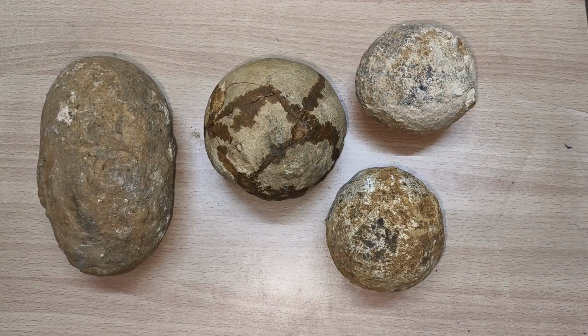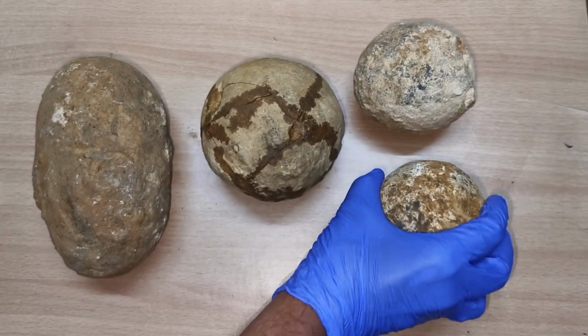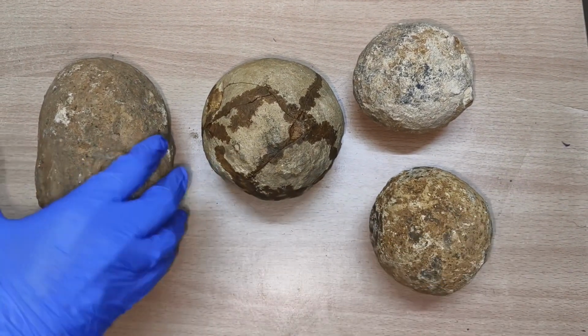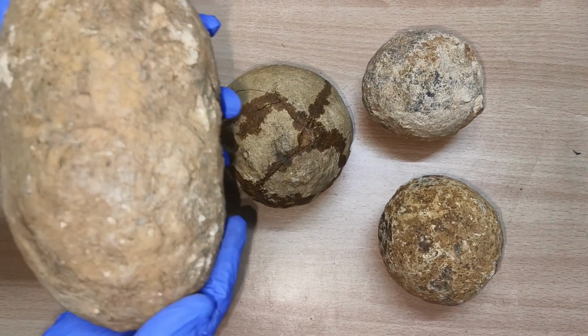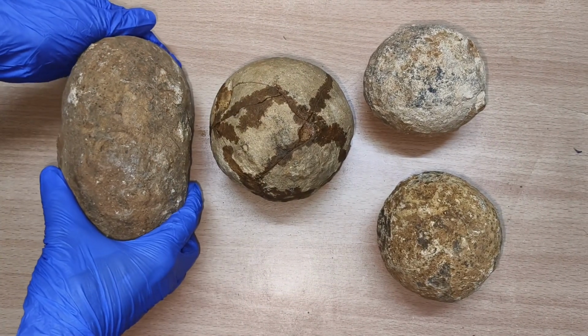Dinosaur eggshells also varied in surface texture. Some were smooth, while others had ridges, knots, or pores. The shape of a dinosaur egg was likely influenced by factors like the mother's anatomy, particularly the oviduct, and the environment the eggs were laid in.